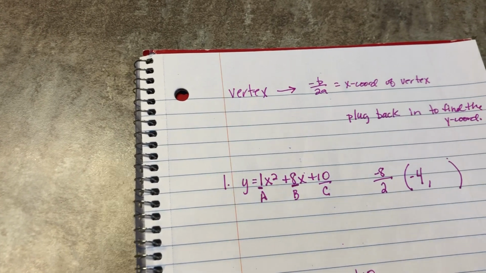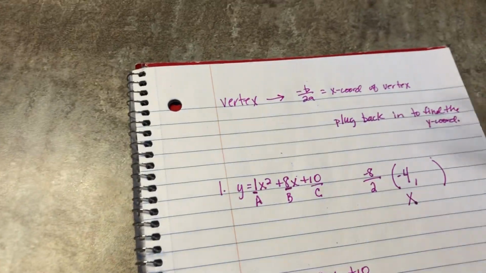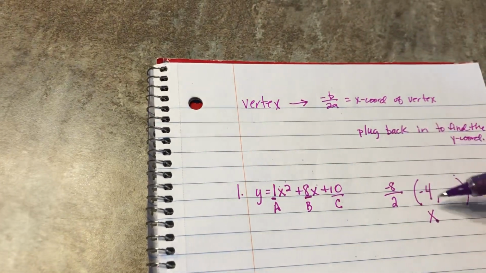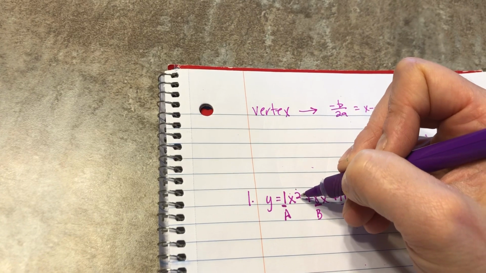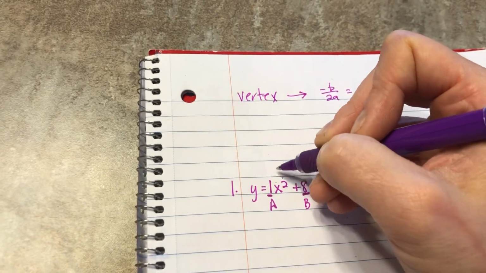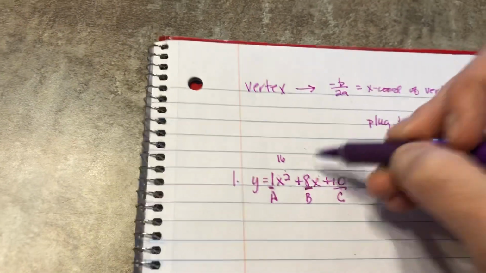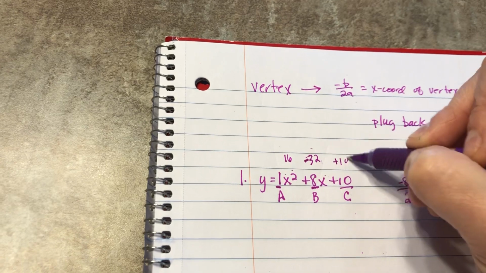Don't forget this is an x. So because that's an x, you can plug it in where we have these x's here. When you're plugging in, you have to remember order of operations. x squared means -4 squared. That's -4 times -4 is 16. 16 times 1 is 16. I like to jot that down. 8x means 8 times -4, that's -32, and then I still have a plus 10.